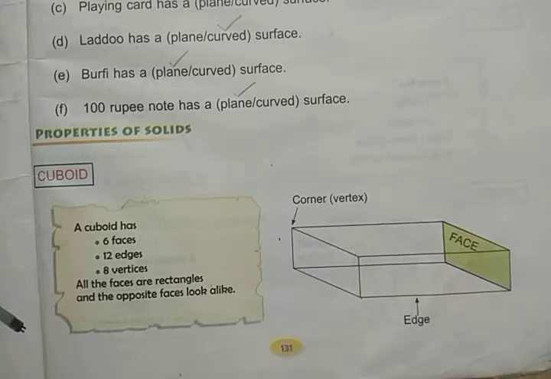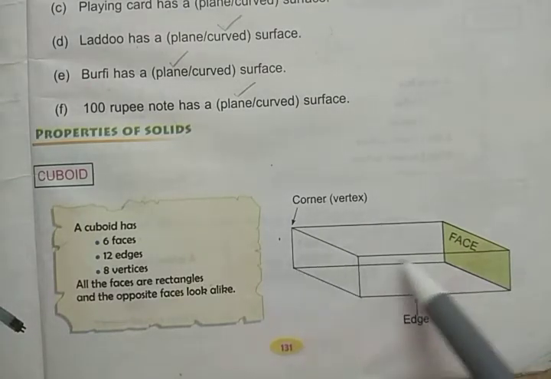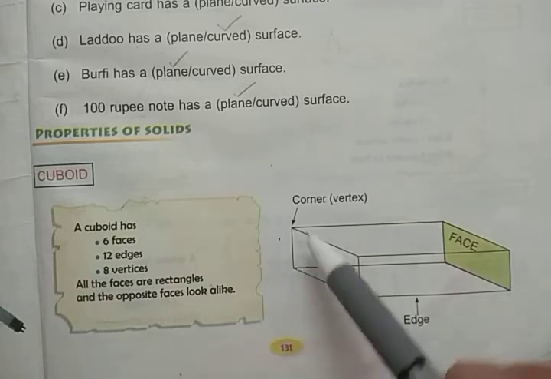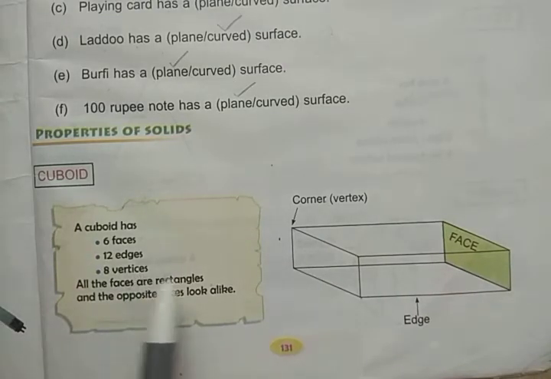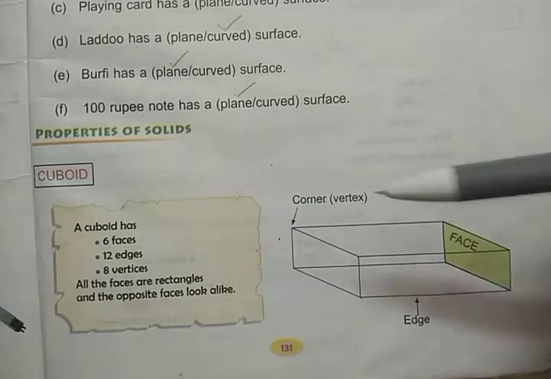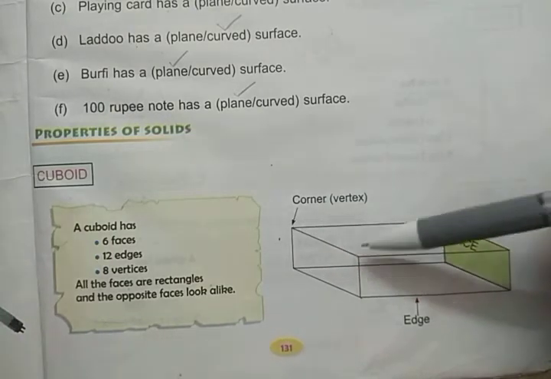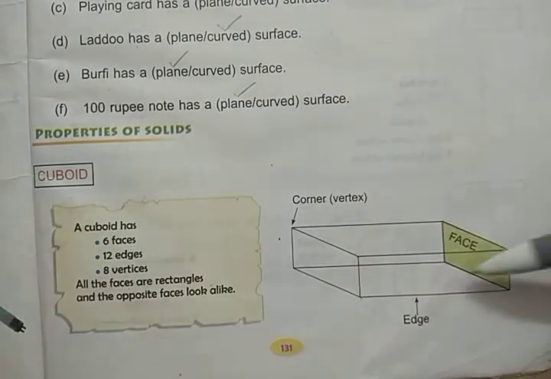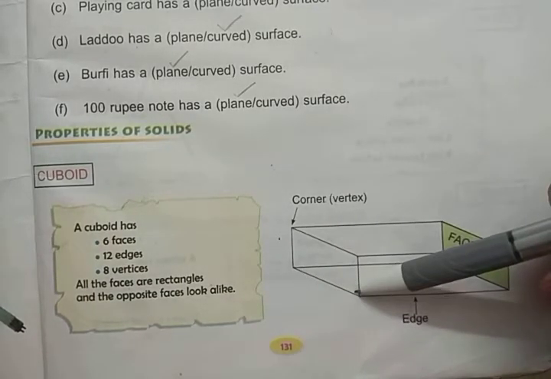You can count 1 2 3 4, similarly here 5 6 7 8, then 9 10 11 12. So there are 12 edges and 8 vertices. Vertices means corners, corner or vertex, and it has 8 vertices. You can count 1 2 3 4 5 6 7 8.